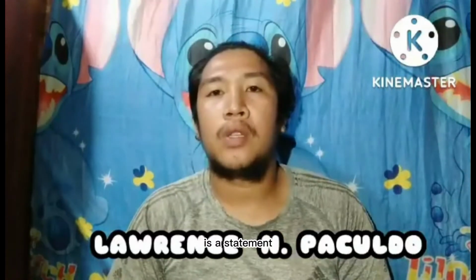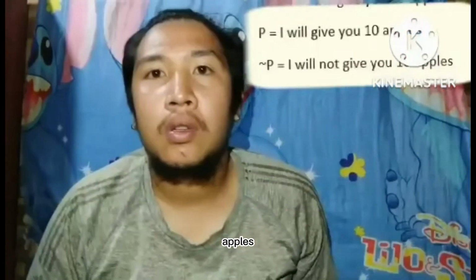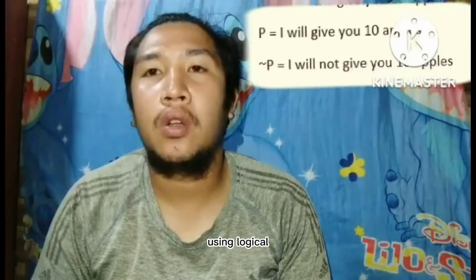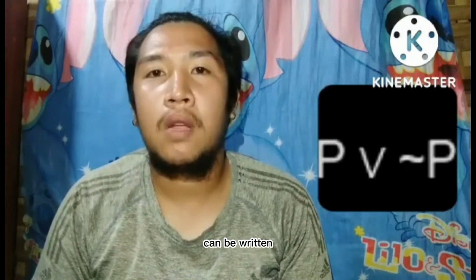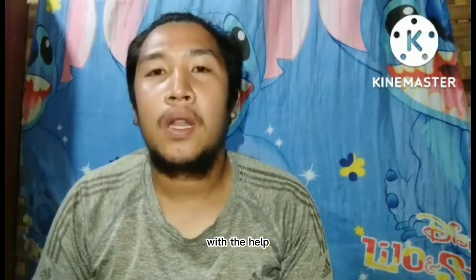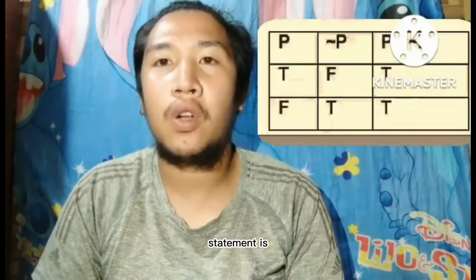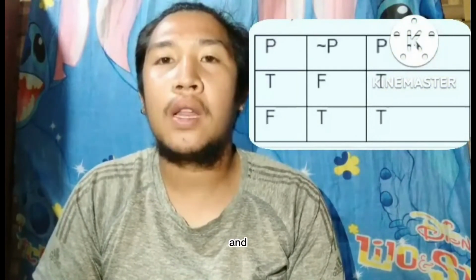A tautology is a statement which is always true. Example: I will give you 10 apples or I will not give you 10 apples. These two individual statements are connected using the logical operator or, which is generally denoted by the symbol ∨. Thus, the given statement can be written as P or not P. Now, we will check whether the given statement produces a valid answer with the help of the truth table. If the first statement is true and the second statement is false, the truth value is true. And if the first statement is false and the second statement is true, the truth value is true.